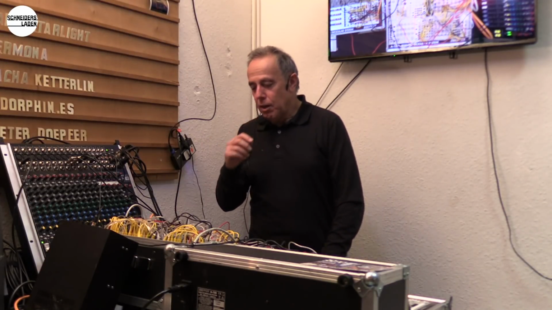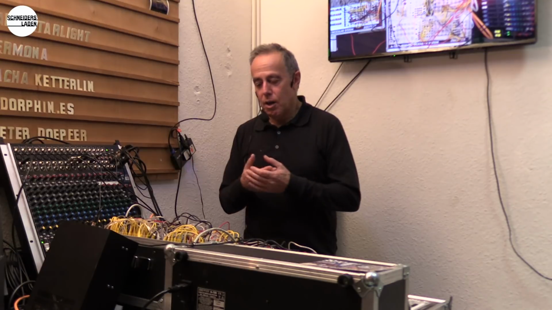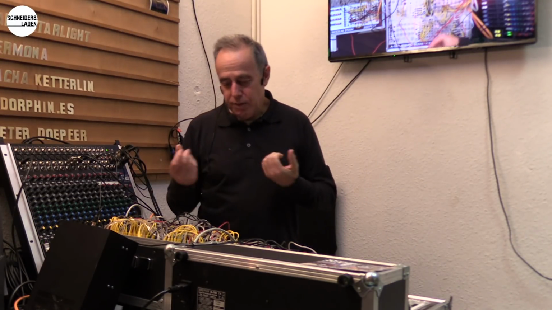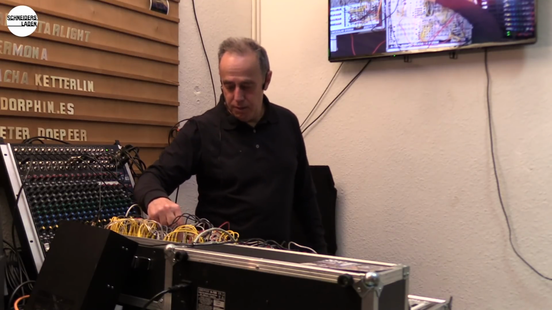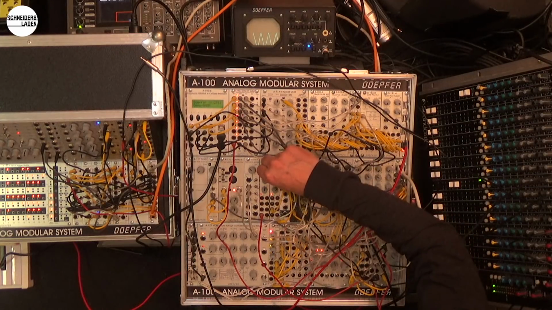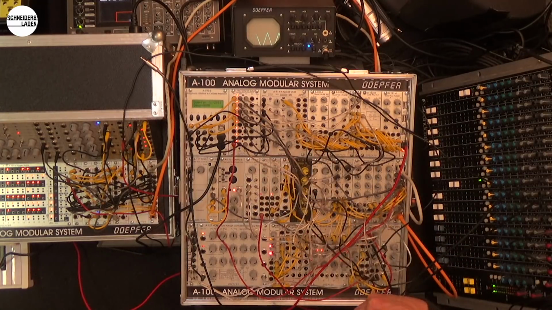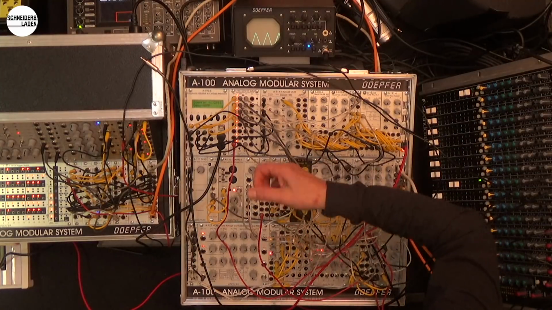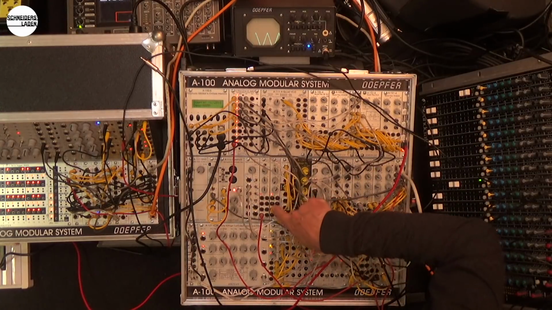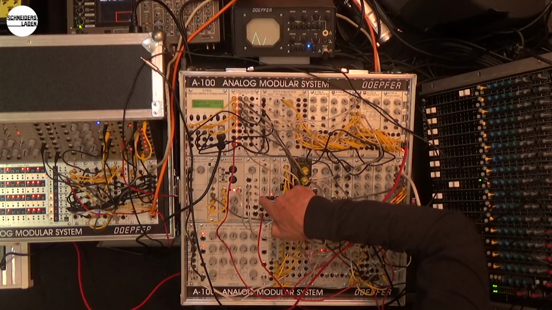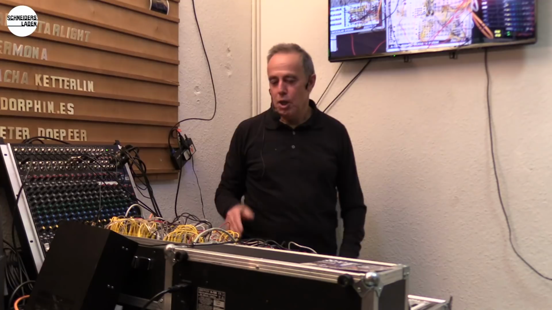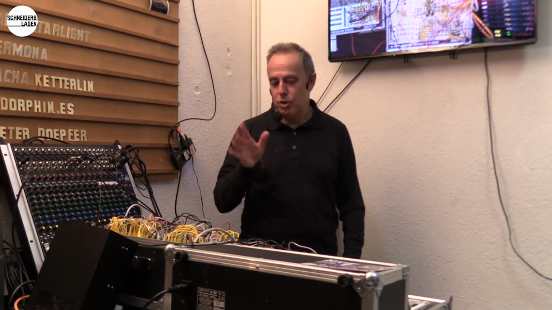Now it's possible, of course, to change the pitch. The pitch is changed, for example, by a manual control like that. Or you can use any external voltage to change the pitch. For this, each VCO has a control voltage input, which can be used to change the pitch. But I will tell you more about this later.